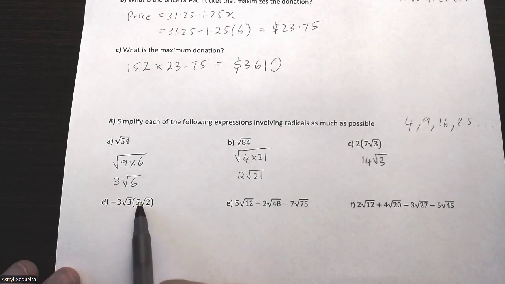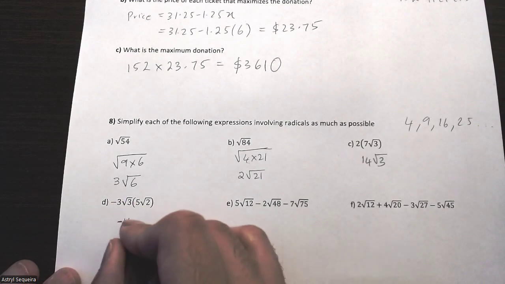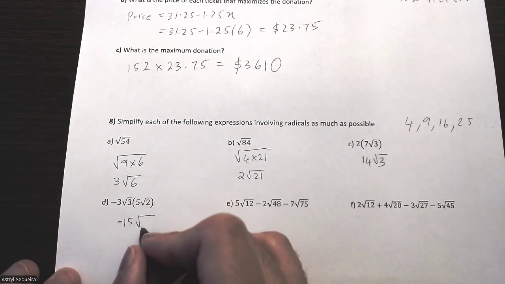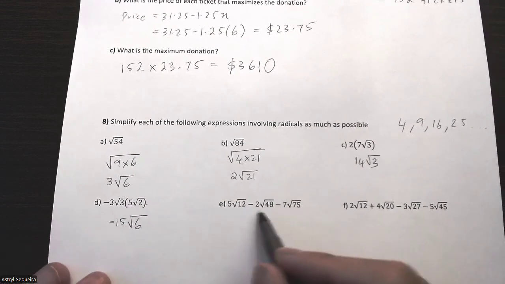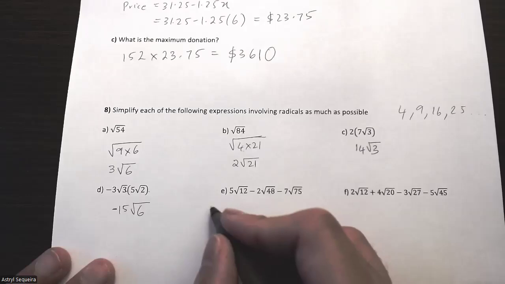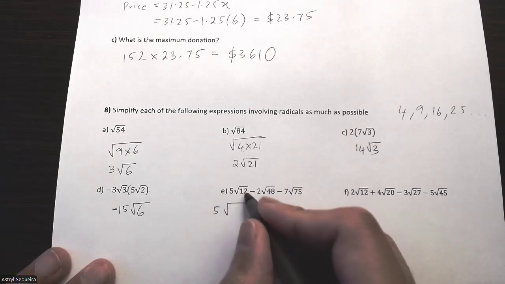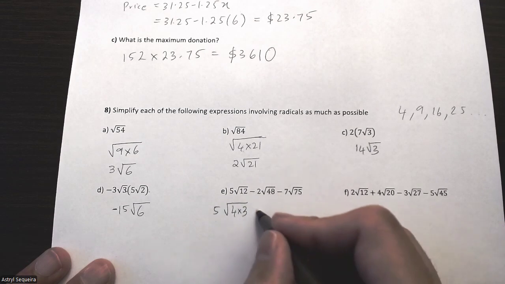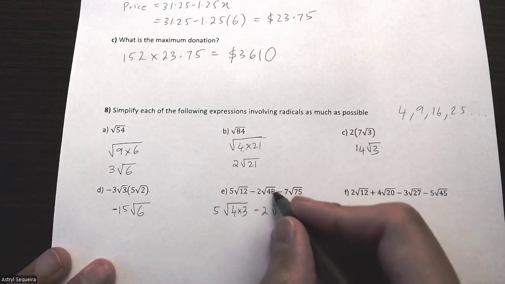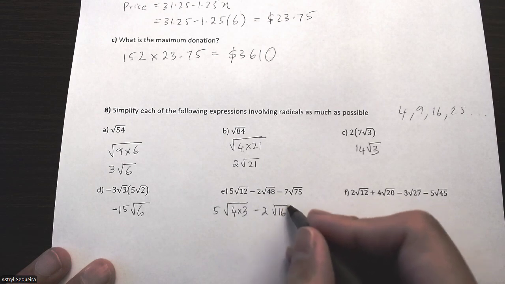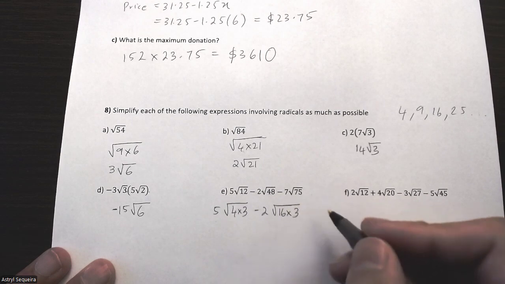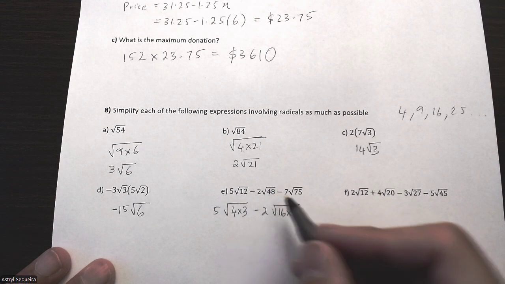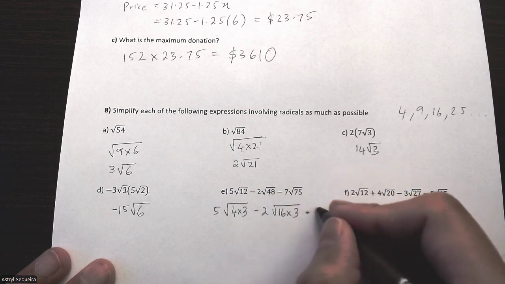Over here, I'm doing negative 3 times 5 is negative 15, and then root 3 times root 2 is root 6. Over here, I'm simplifying each one. So 5 root 12 is 4 times 3, minus 2 root 48. You can do it in 1 step or 2 steps. If you're doing it in 1 step, it's just 16 times 3. But if you used 4 times 12, you would have to simplify further later on.